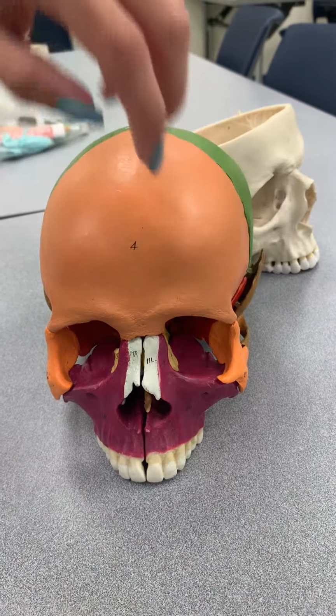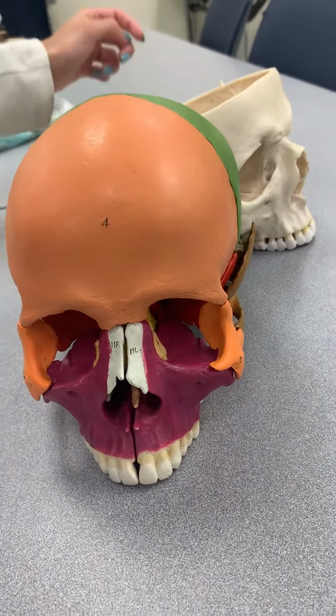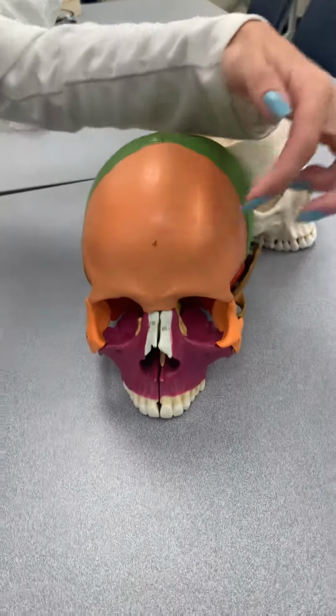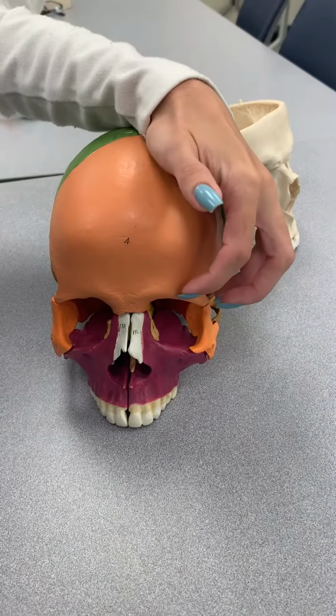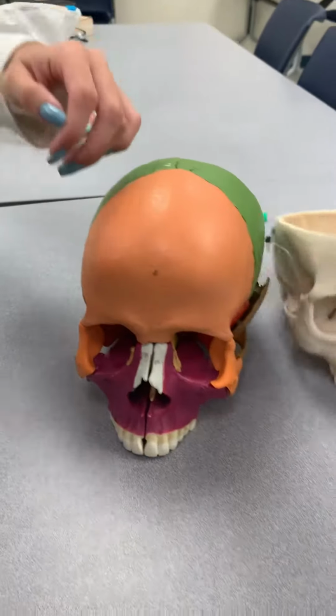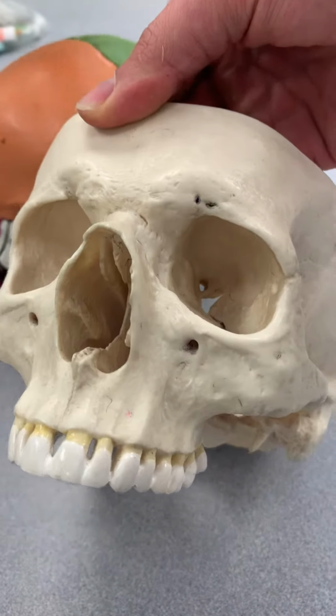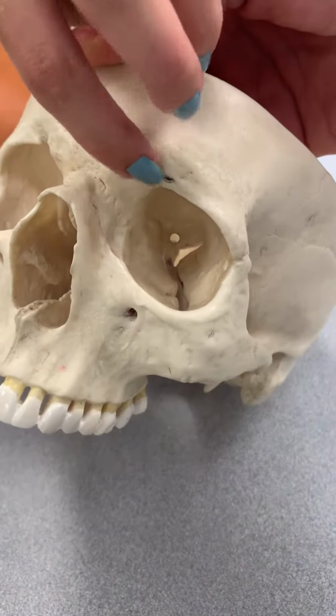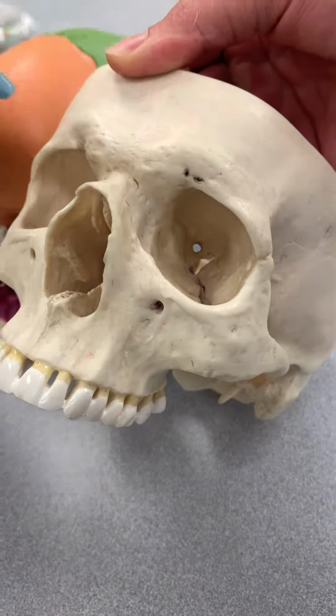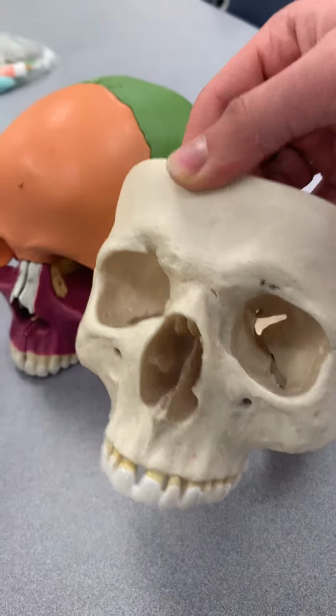Supra means above, so it's going to be above the orbit of the eye. And so, again, supraorbital foramen, infraorbital foramen. Oh, that's a better one. Yeah, supraorbital foramen right here, and then infraorbital foramen right here.